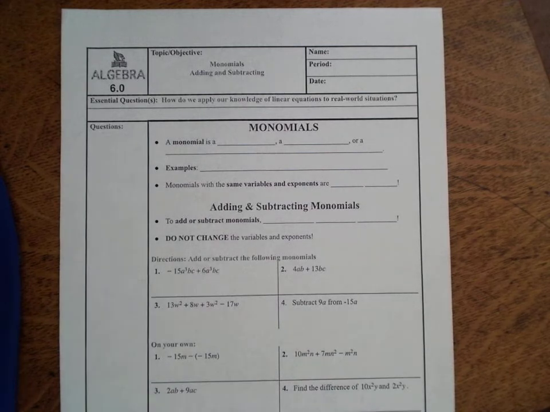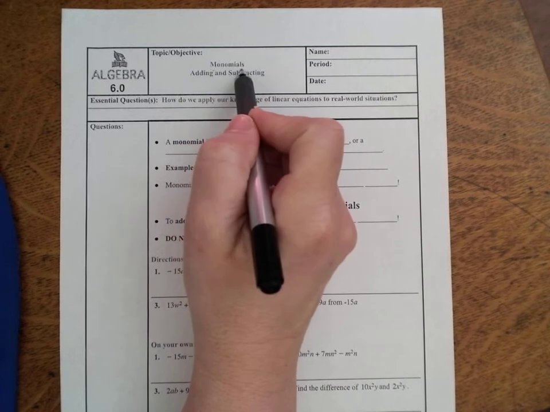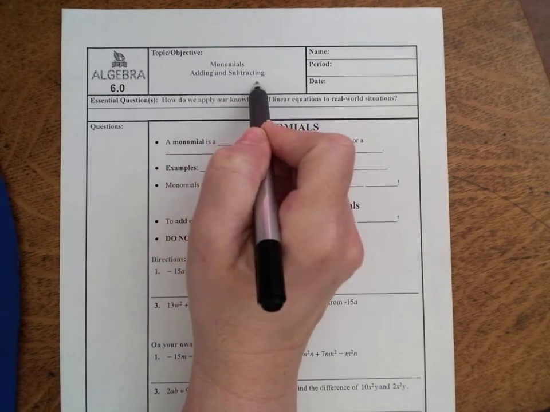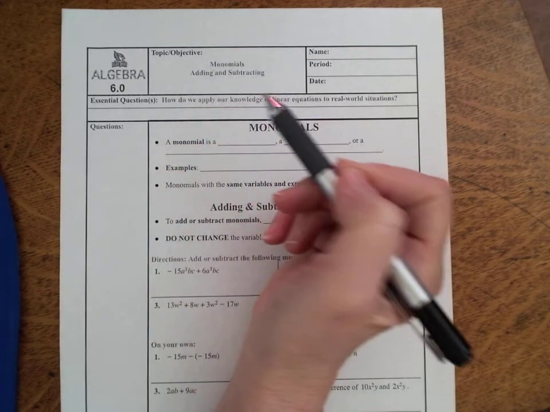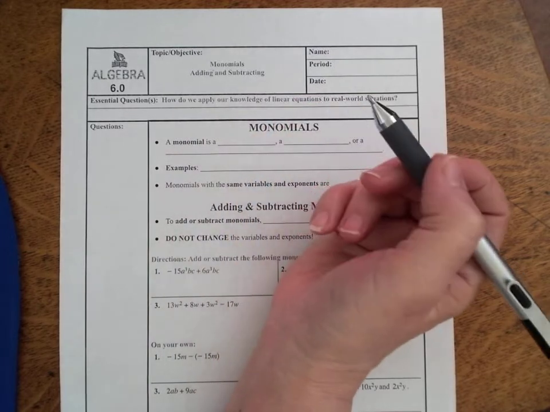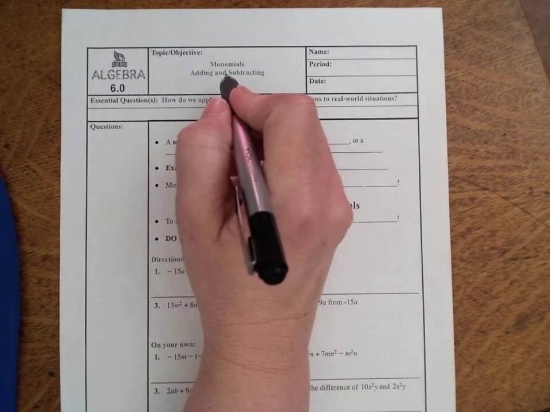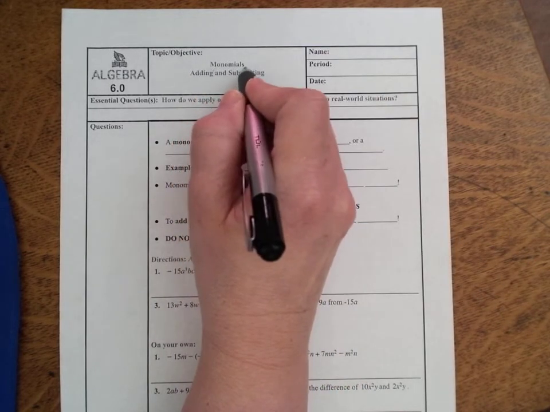Okay, we are talking about algebra. This is the lesson Algebra 6.0, monomials, adding and subtracting. Well, we're going to start looking at a lot of terminology, and once you know what the terminology is, then it'll make a lot more sense. But we're talking about monomials.